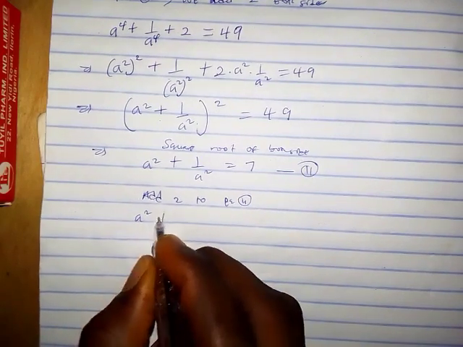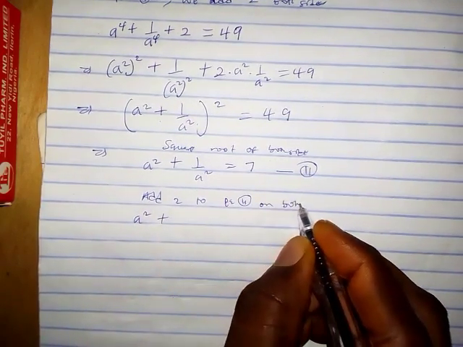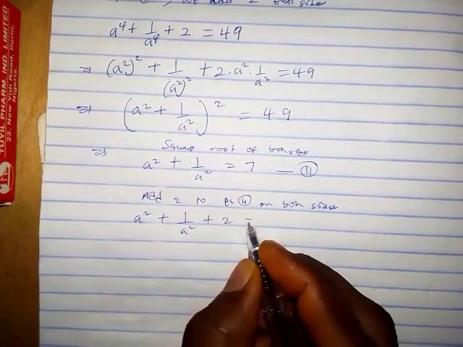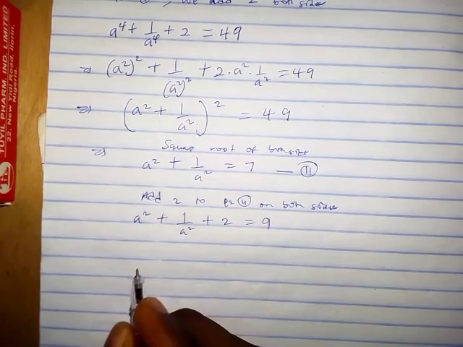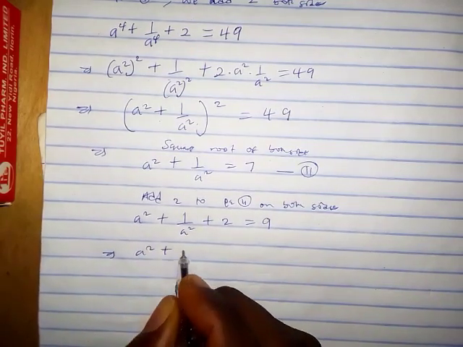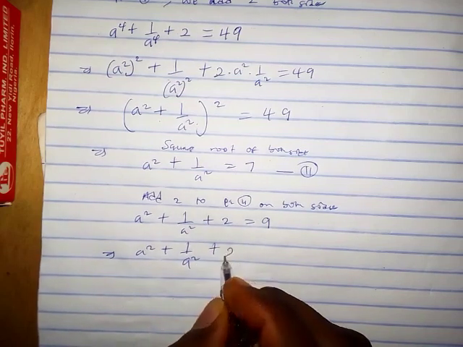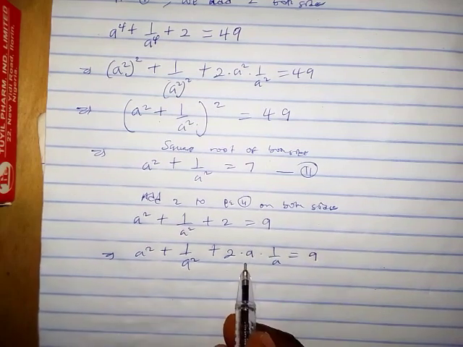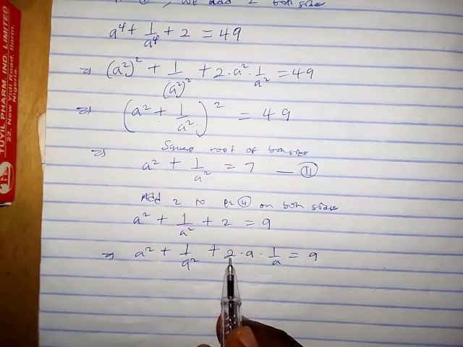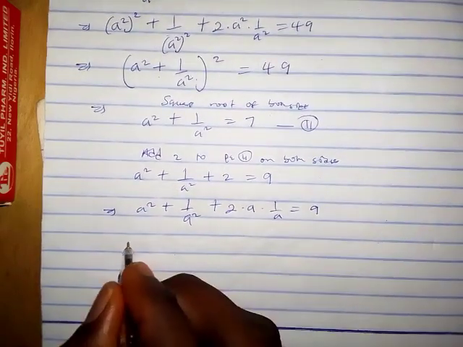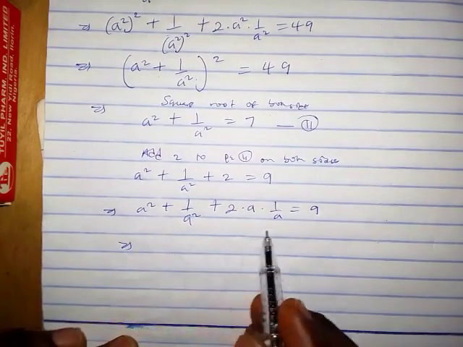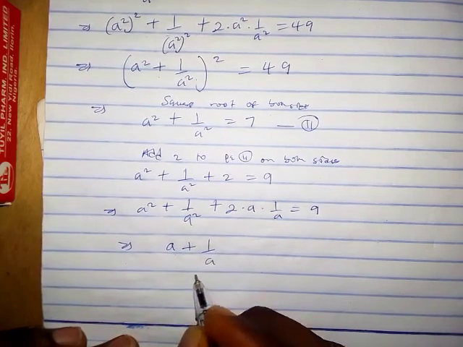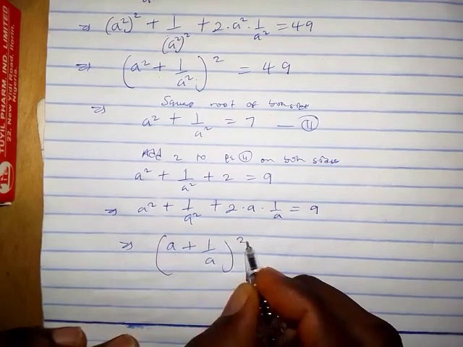So we have a square plus 1 over a square plus 2 equals 7 plus 2. That is 9. So this implies a square plus 1 over a square plus 2 times a times 1 over a equals 9. Because a times 1 over a, that's 1. And 2 times 1, that gives 2. So this implies, again, these old guys on the left is the same thing as writing a plus 1 over a all square equals 9.